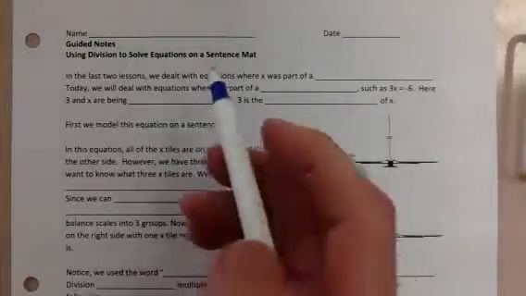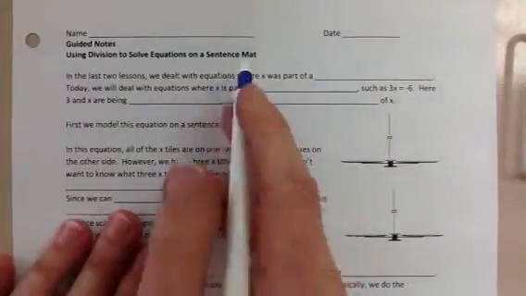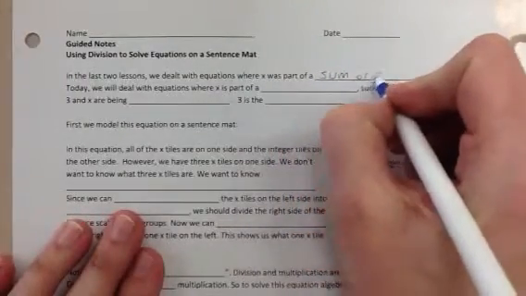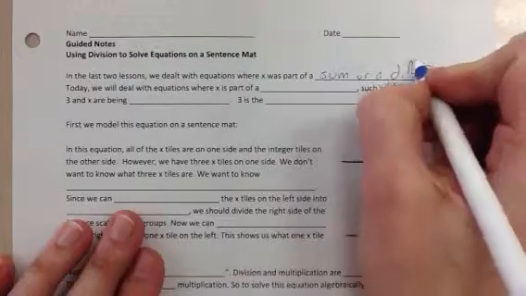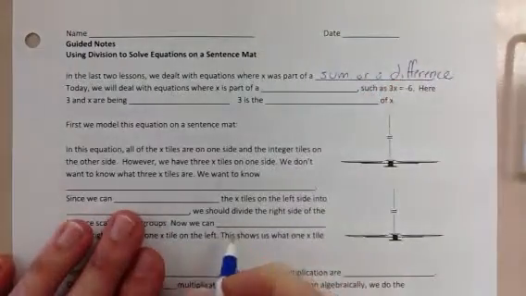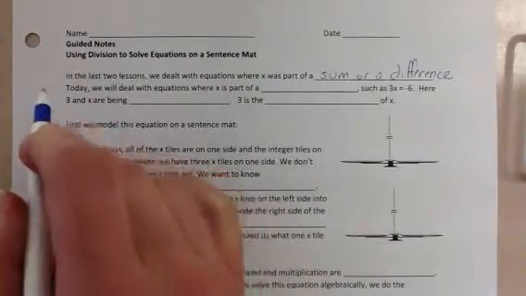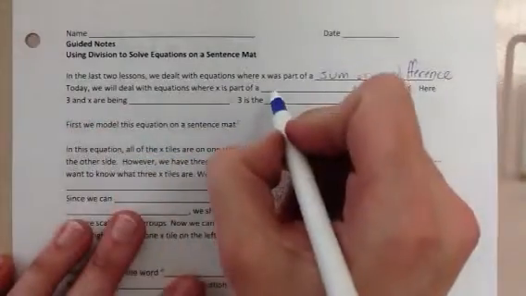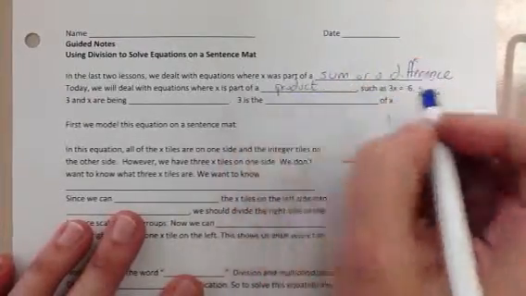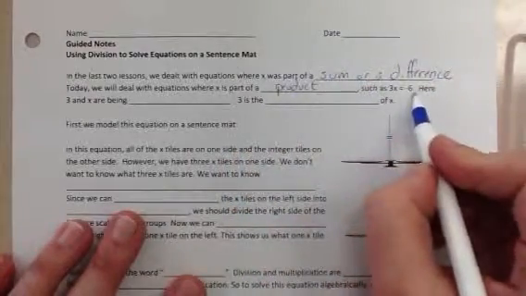In the last two lessons, we dealt with equations where x was part of a sum or a difference. Today, we will deal with equations where x is part of a product, such as 3x equals negative 6.